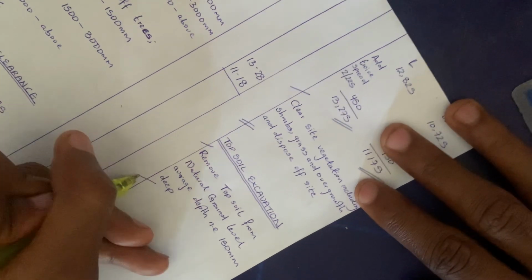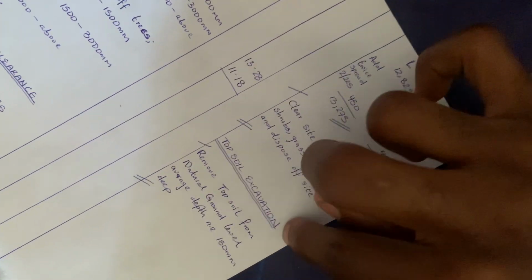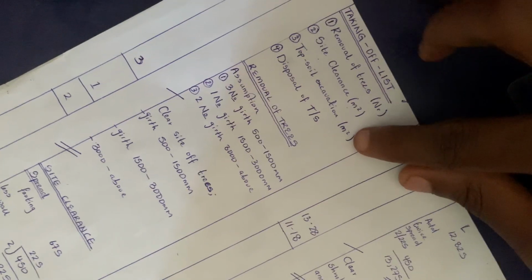Then I close. Now this topsoil excavation is measured in meters square.